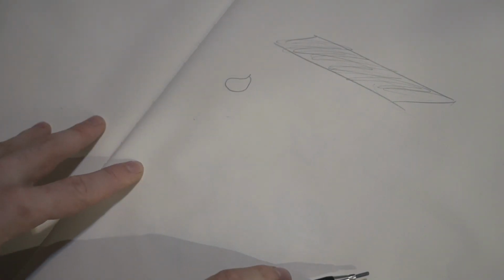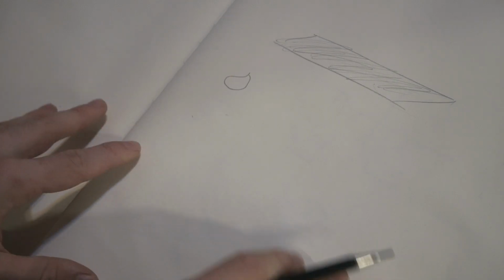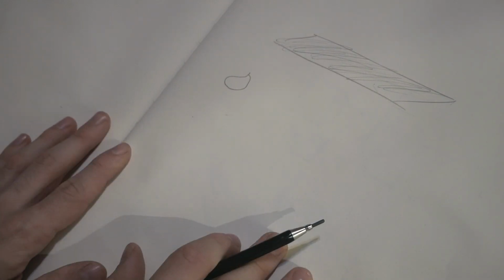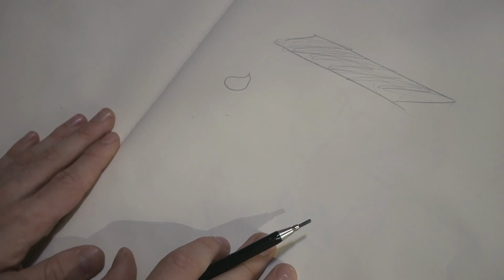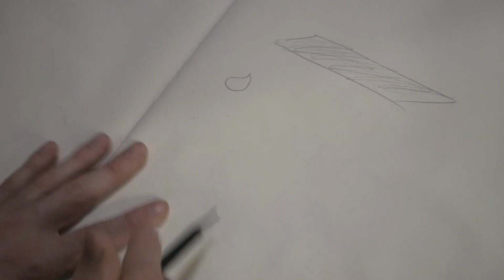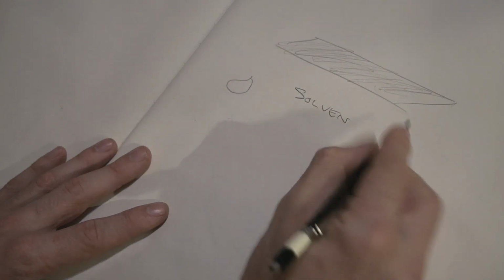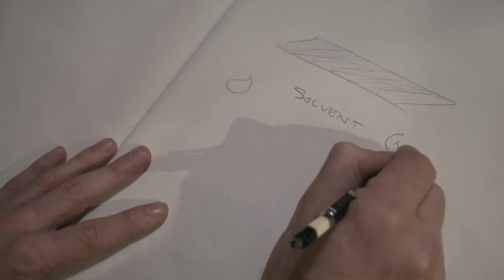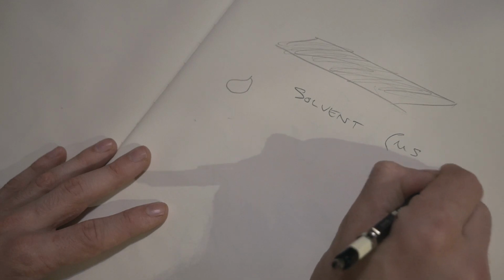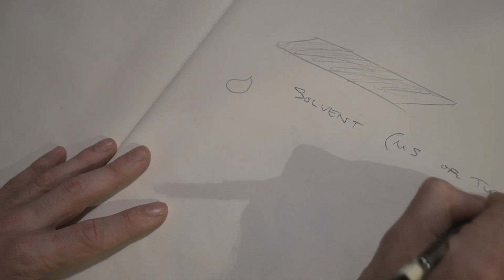Now where it gets a bit complex is oil paint tends to use two thinners. So one is some sort of solvent, which could be mineral spirits or turpentine.